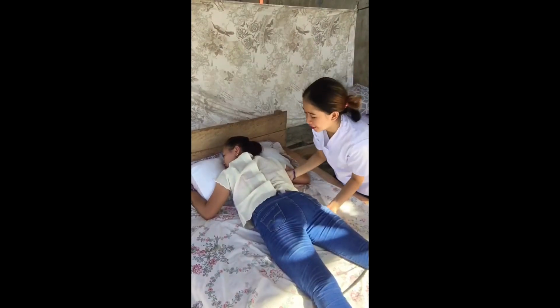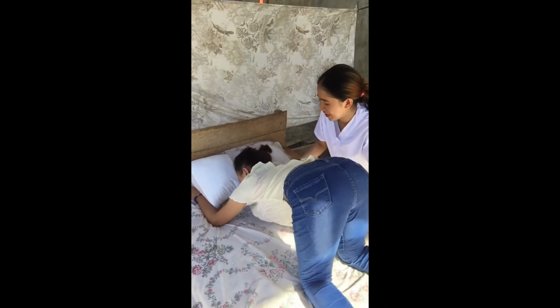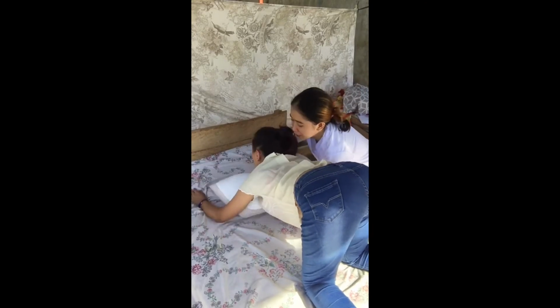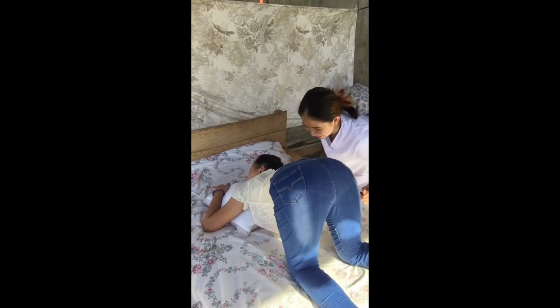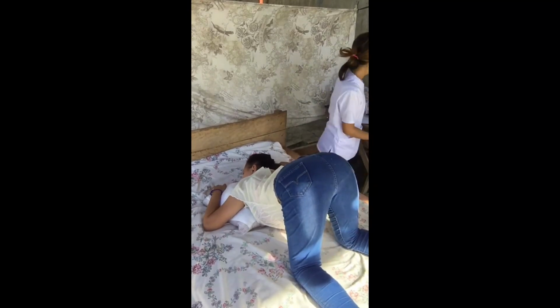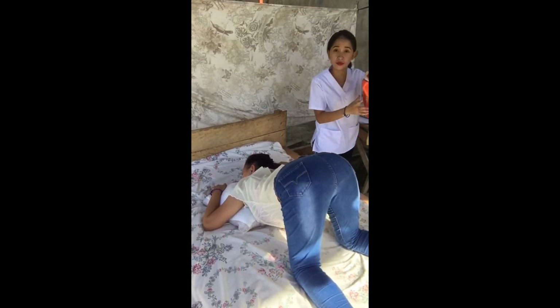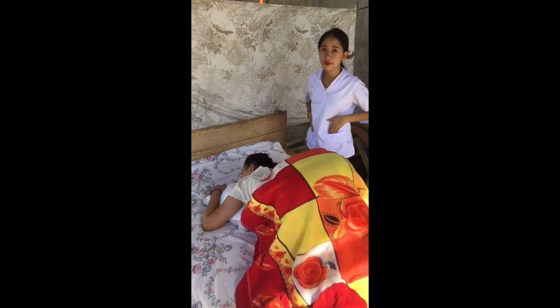Next is the knee-chest or genupectoral position. Turn the patient onto abdomen. Assist patient to kneeling position. Arms and hands should rest on pillow while upper chest rests on bed. After, wash hands and document procedure.